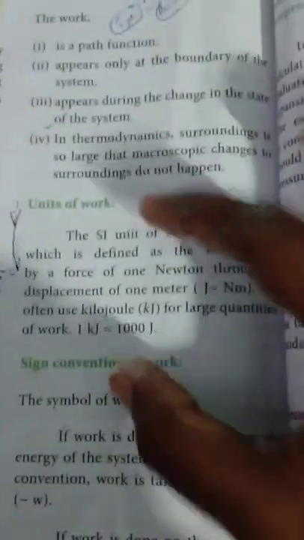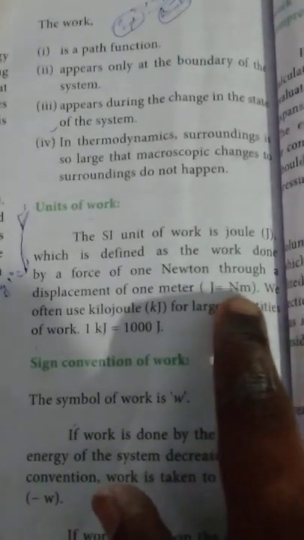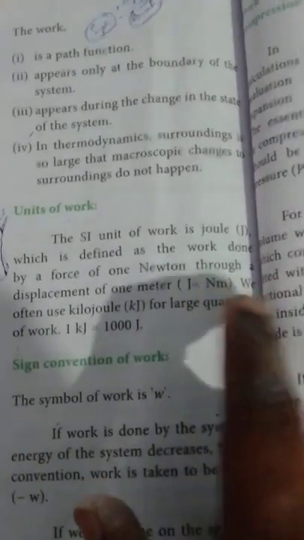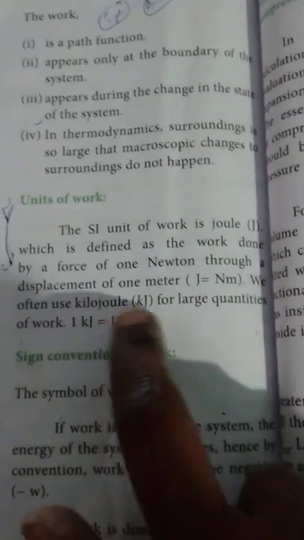Then the unit of work. The SI unit of work is joule. This is one of the important 2 mark questions. Define joule. Work done by a force of 1 Newton through a displacement of 1 meter. Joule formula: joule is equal to N into M. For large quantities, we use kilojoule. 1 kilojoule is equal to 1000 joule.